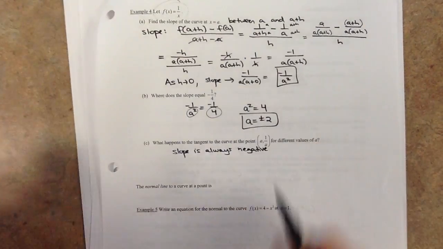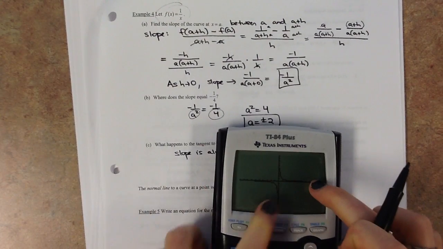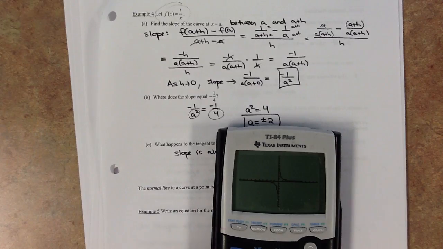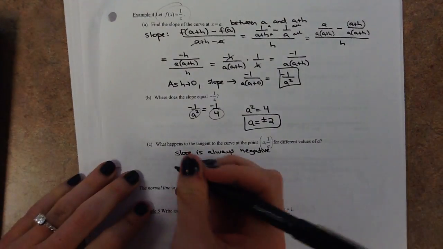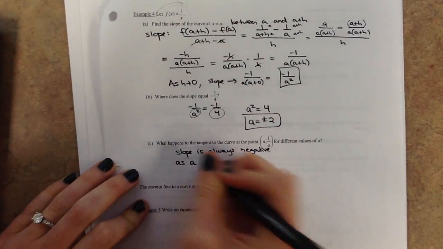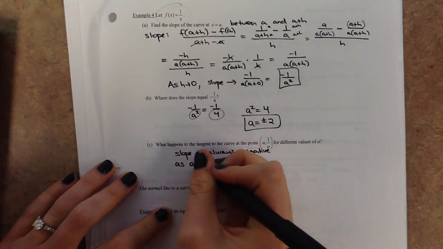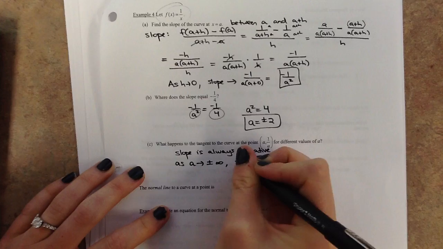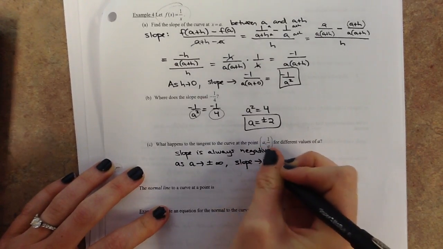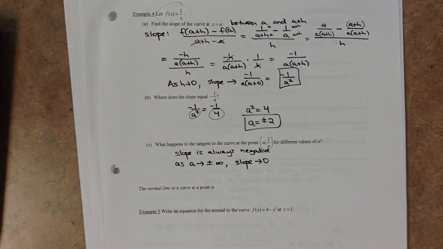And then we talked about how, as we go off to the right and off to the left, the slope is pretty much just zeroing out. It's getting to be a really, really small number. Always negative, but a really, really small number. So as a, these values of a that we're using for x, goes off to either positive or negative infinity, the slope is basically becoming 0.